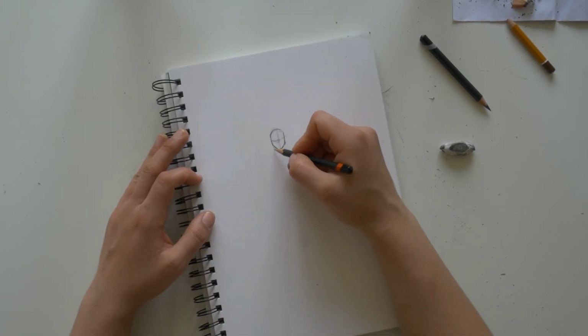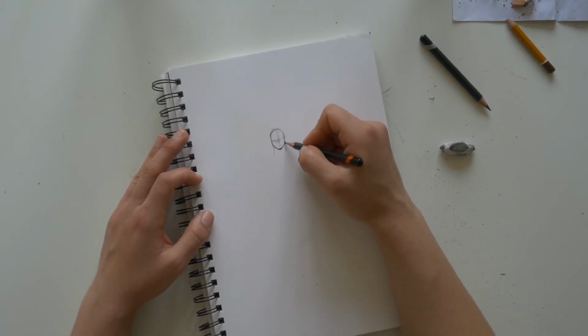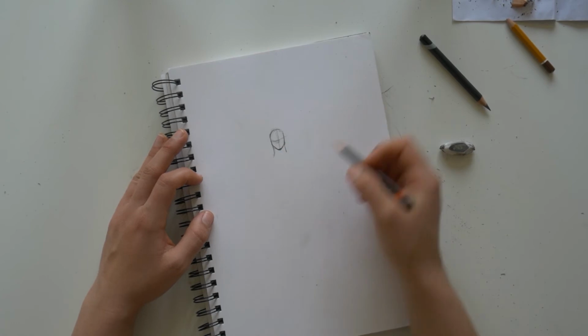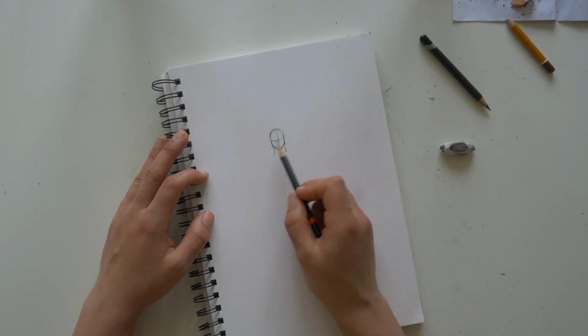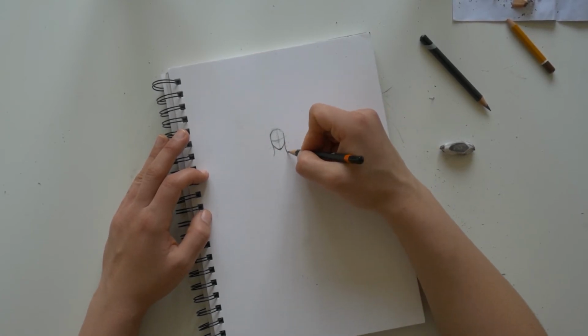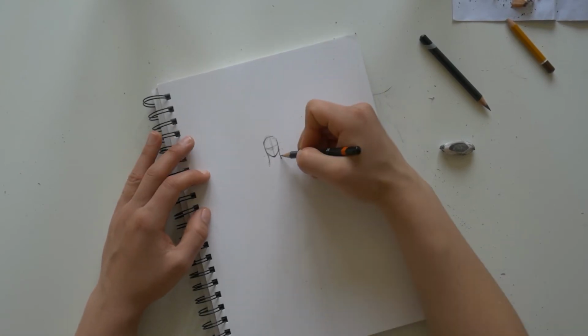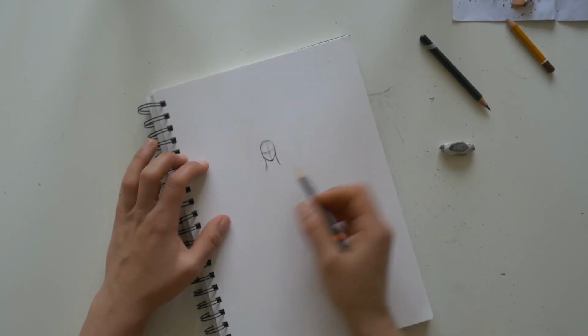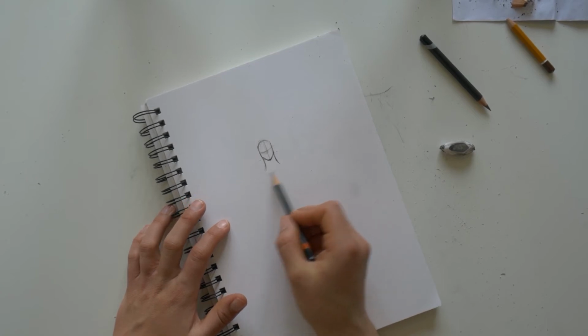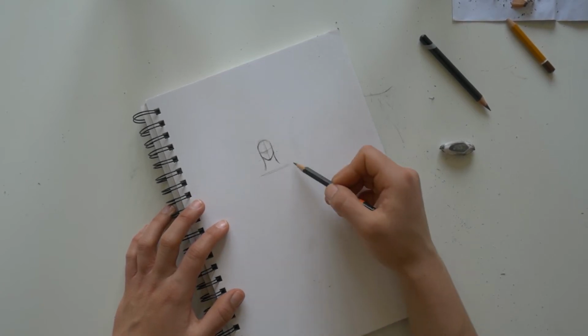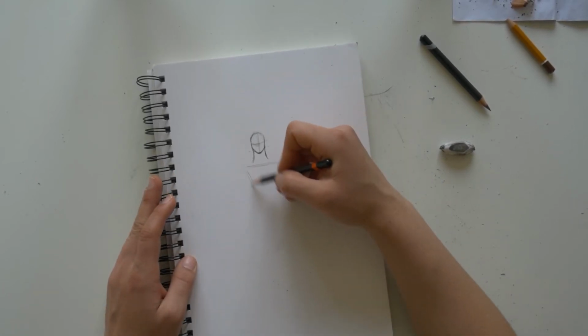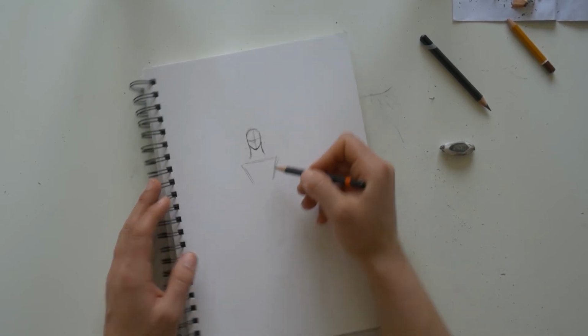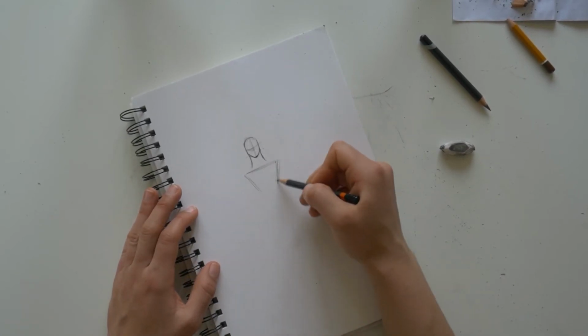Large jaw, and now I'm going to have the neck coming down from either side of where the jaw begins, so the neck's a lot thicker. And now when we're drawing our trapezes, we're going to make the top trapeze a bit wider on the top, because men generally have wider shoulders than women do.